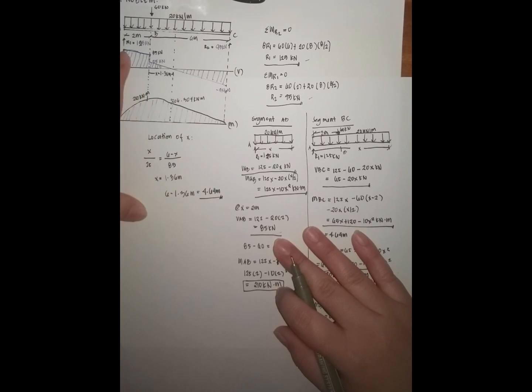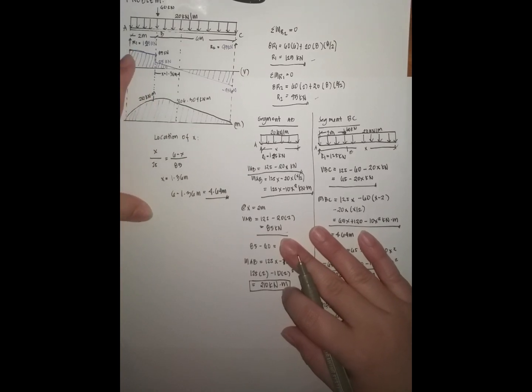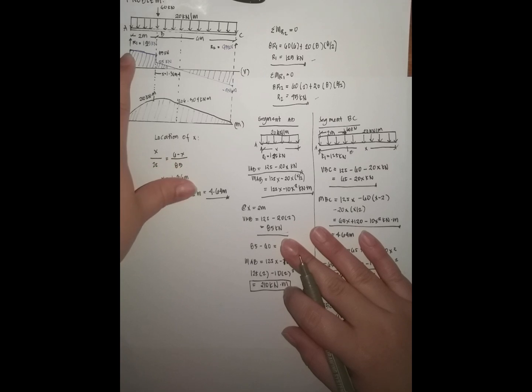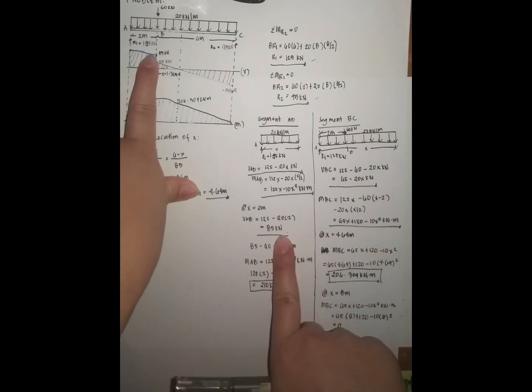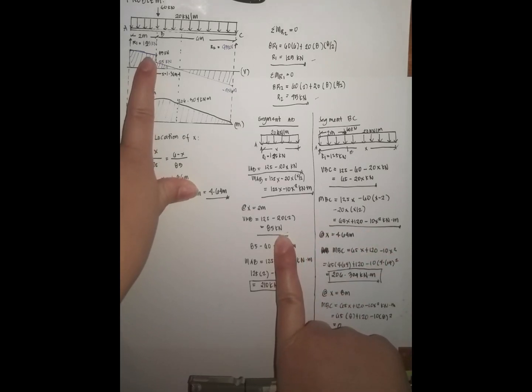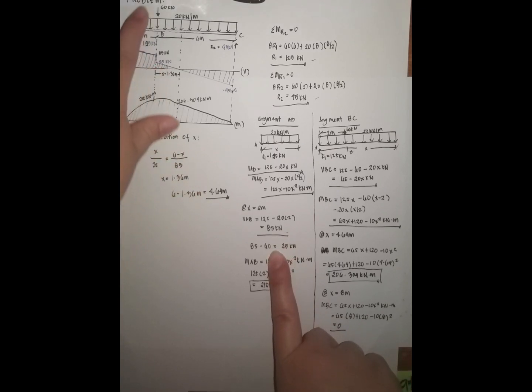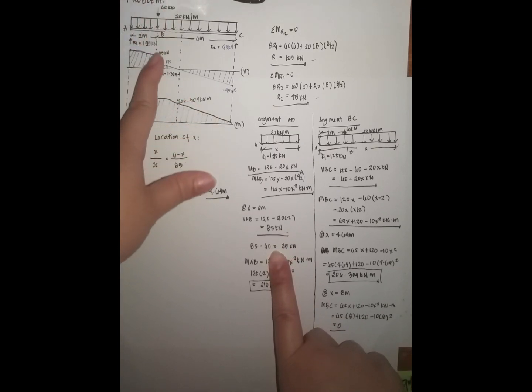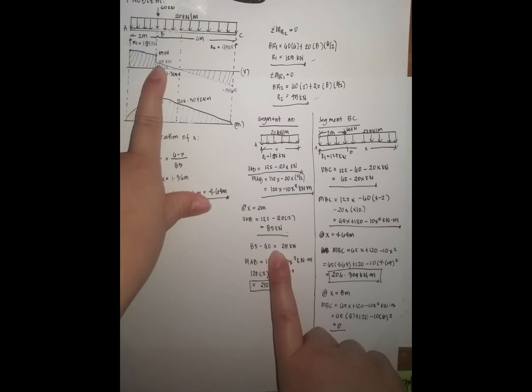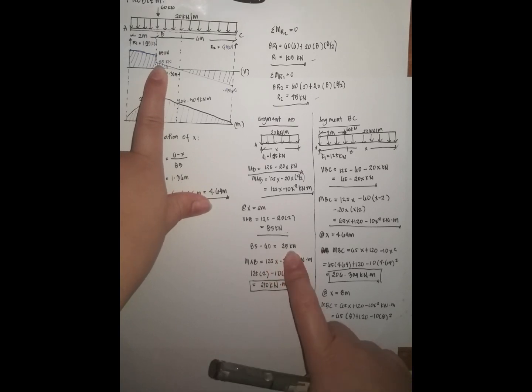But since you have the reaction 1, let's plug in here as the start of our diagram. So 125 going down to 85 kilonewton. Then after that, we have to subtract the pointed load. So minus 60, so equals to 25 kilonewton.